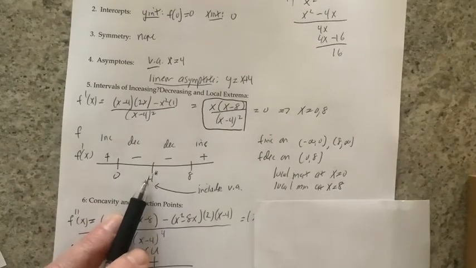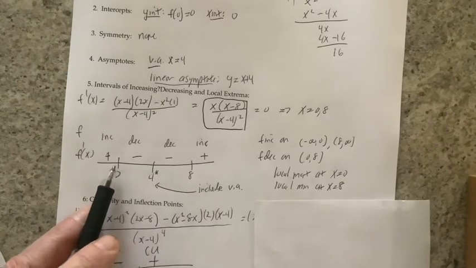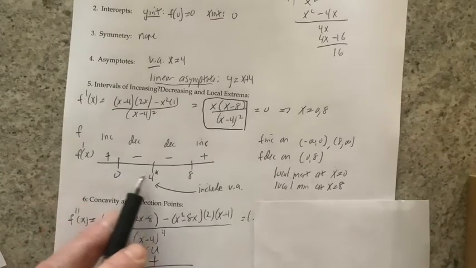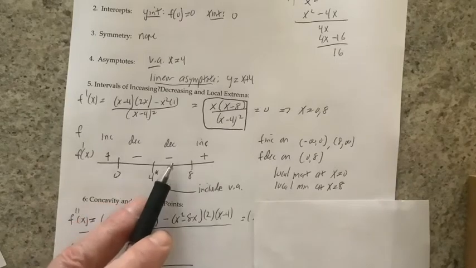Anyway, so this is what I get from my sign chart. There's a local max at 0, a local min at 8, and there is no sign change at the vertical asymptote. It's decreasing to the left and to the right.